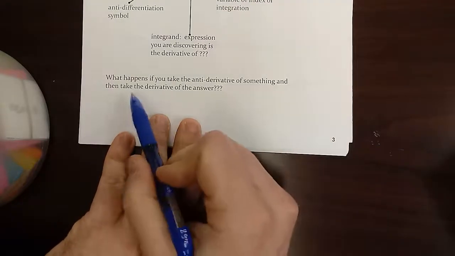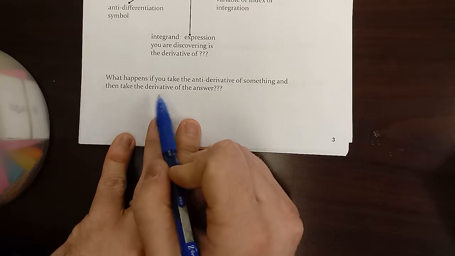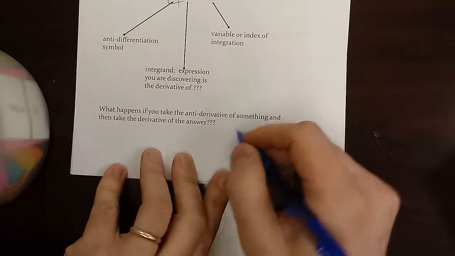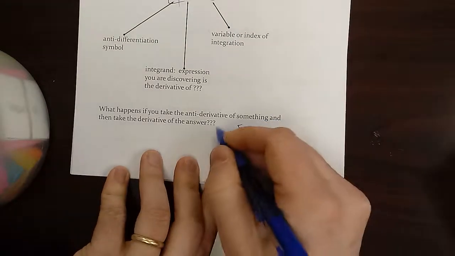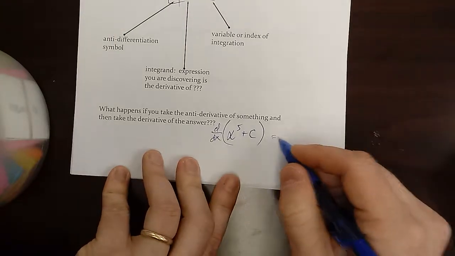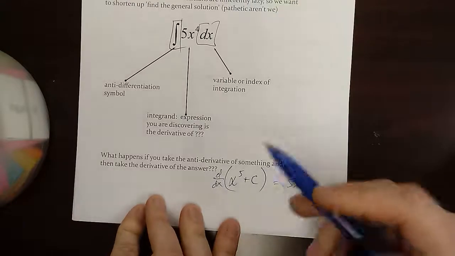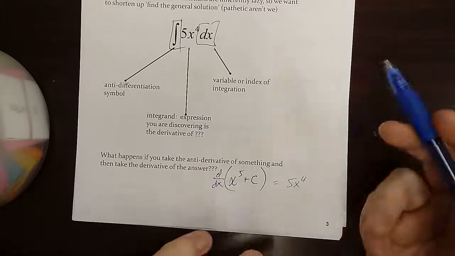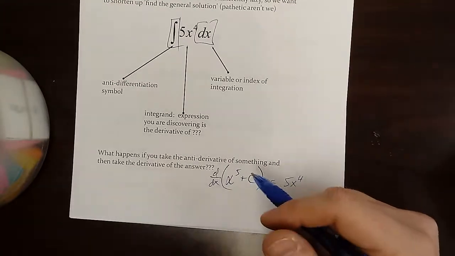This question down here is an interesting thing worth thinking about. What happens if you take the antiderivative of something and then take the derivative of the answer? So of this 5x to the 4th, if we took the antiderivative, we would get x to the 5th plus c. So what would happen if we took the derivative of this? We get 5x to the 4th plus 0. Oh, we'd get what we started with. It's because integrating, or anti-deriving, and deriving, differentiating, are opposites, or inverse operations of each other.